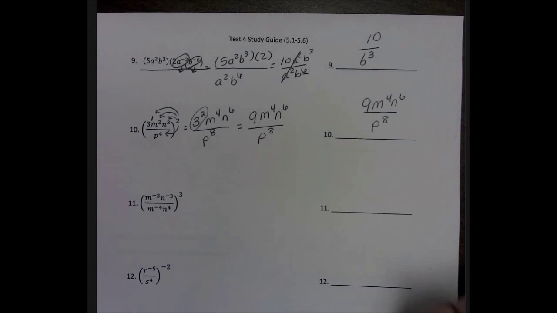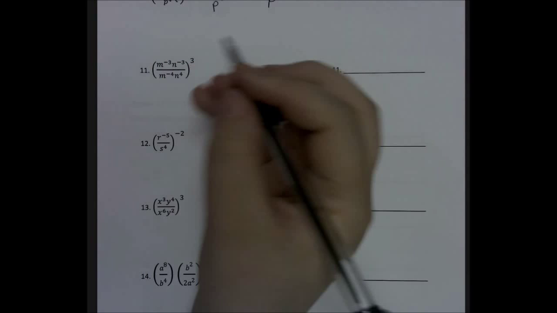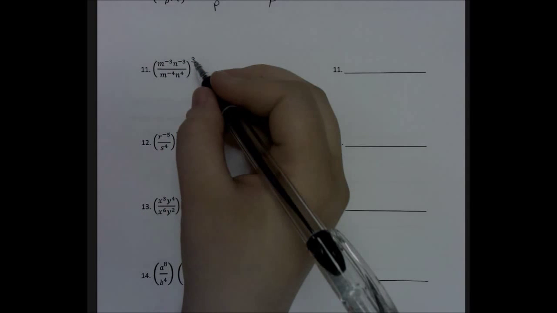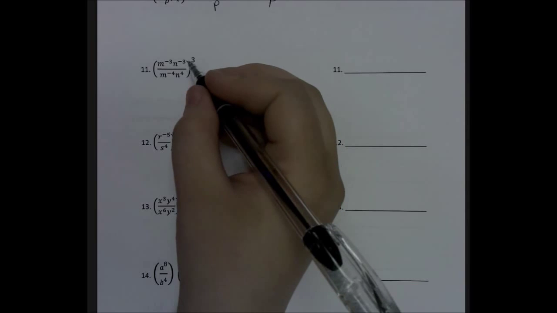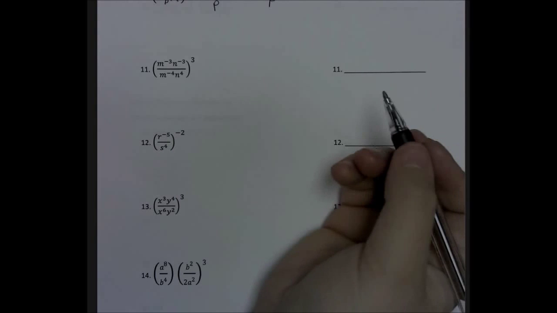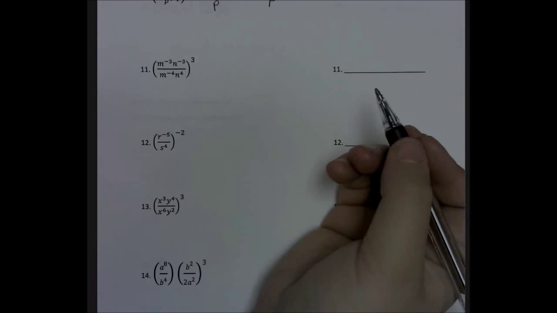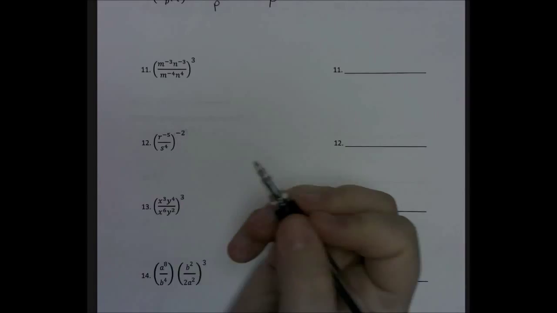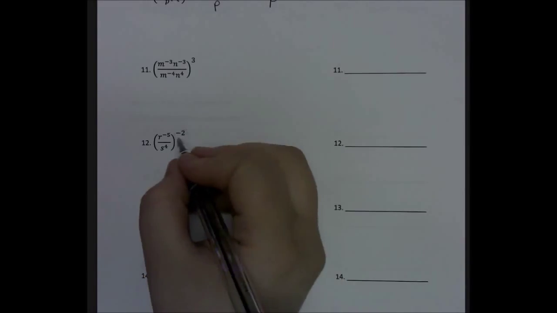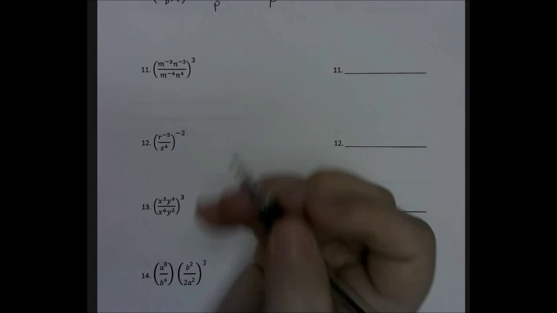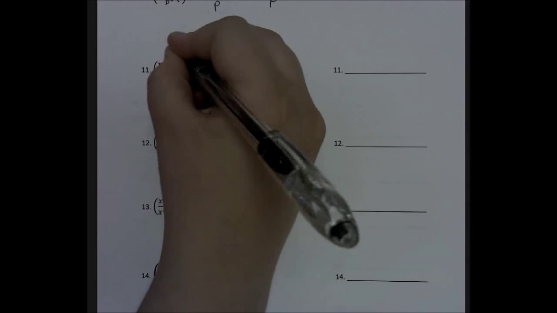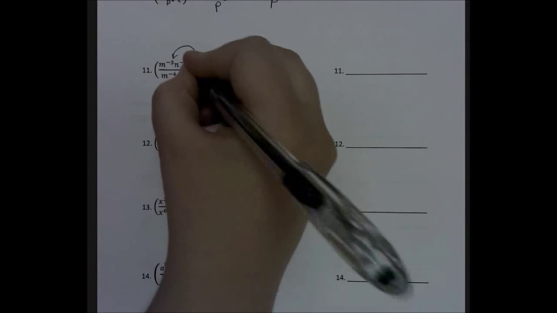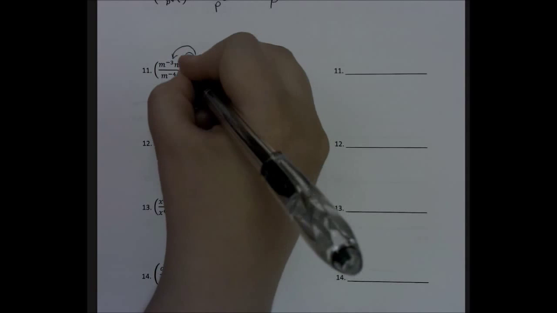Okay, so on number 11, you can either move your negative exponents first and then distribute, or you could distribute and then move your negative exponents. The only reason I would recommend distributing first is because in a problem like number 12, notice you're multiplying by that negative 2. And when you do that, that's going to end up reversing everything you just did. So for purposes of that, I'm just going to distribute first, and then I'll switch everything.